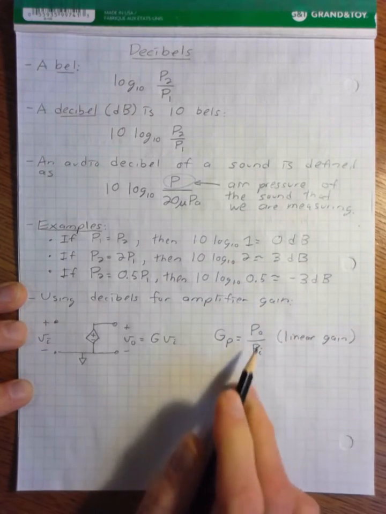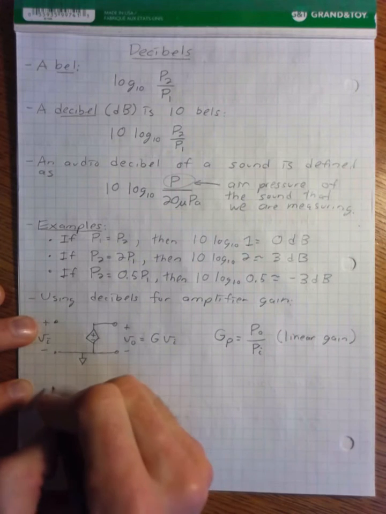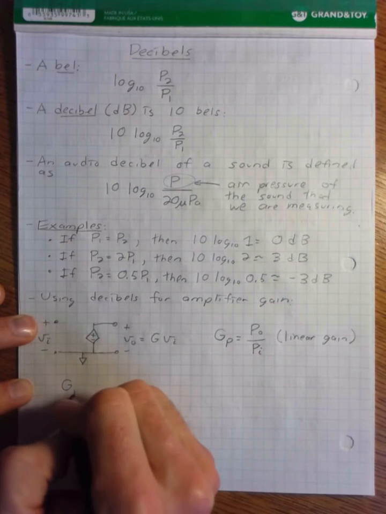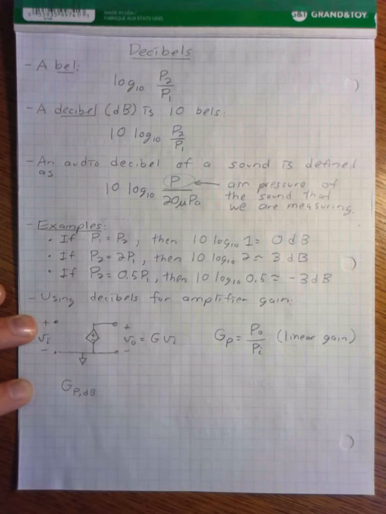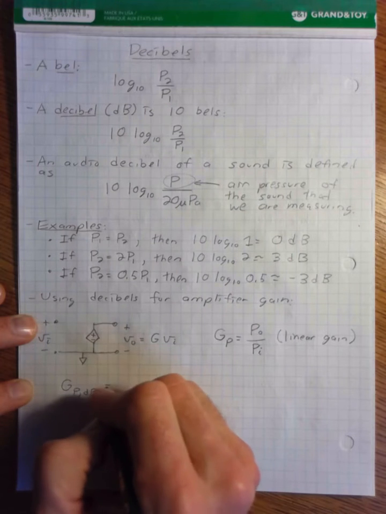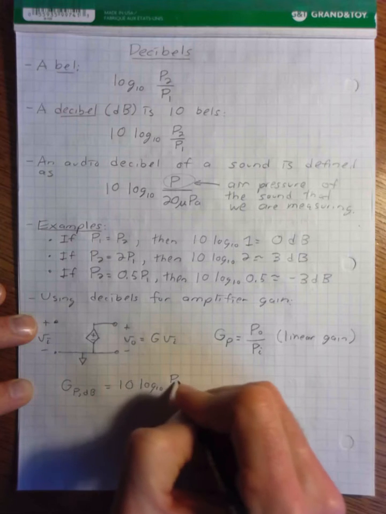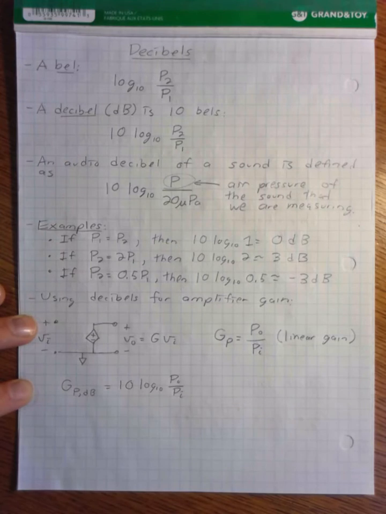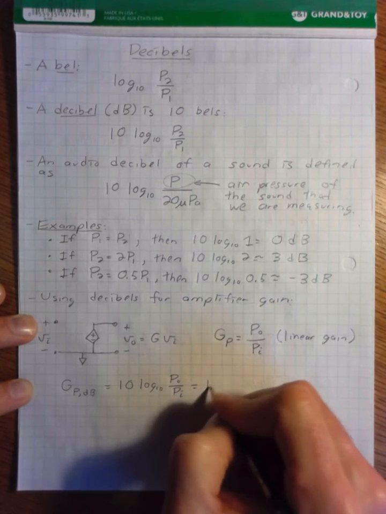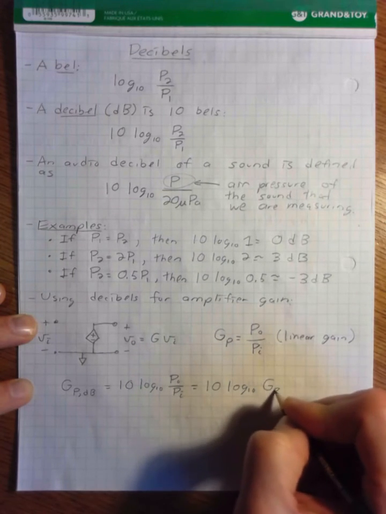So it has no units, it's a ratio of powers, so it would be a ratio of watts, and the watts would cancel. And we would say this is a linear gain. If I wanted to express our power gain in dB, I might put a comma dB in our subscript, and it would just be 10 log 10 of our amplifier power divided by the power delivered without an amplifier, or in other words, 10 log 10 of our linear power gain.